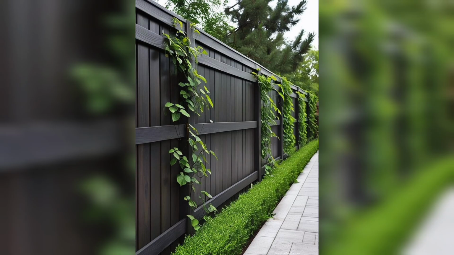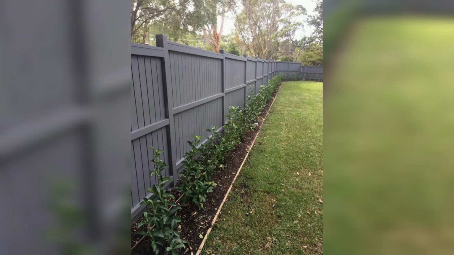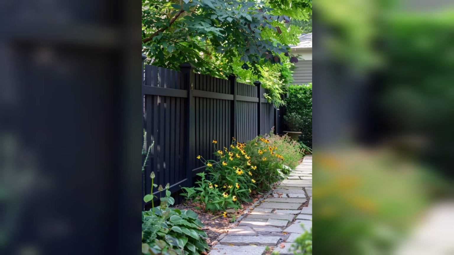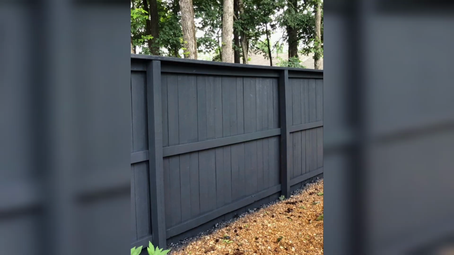Use panel plants as an alternative to the frame, allowing gardening to grow in various ways.